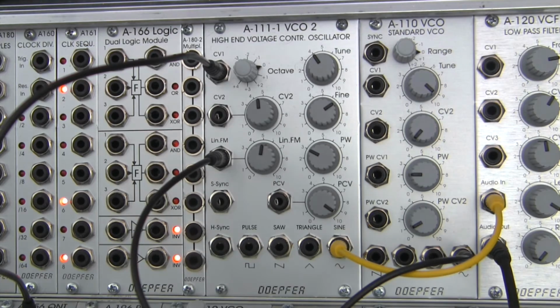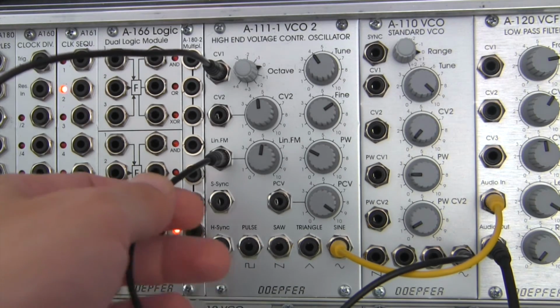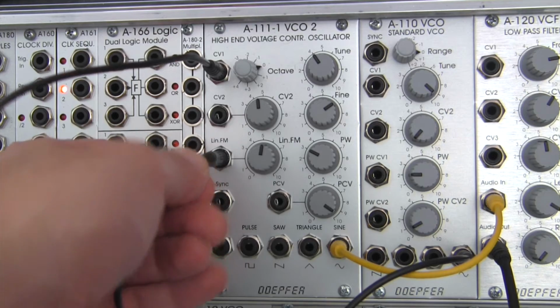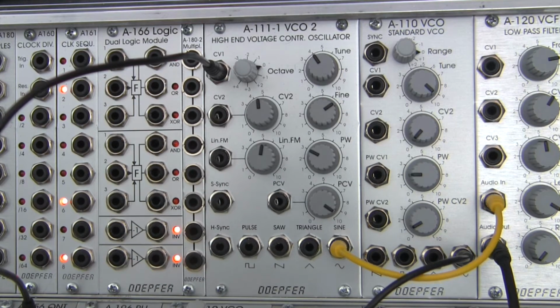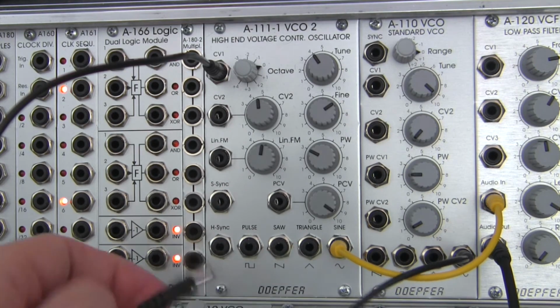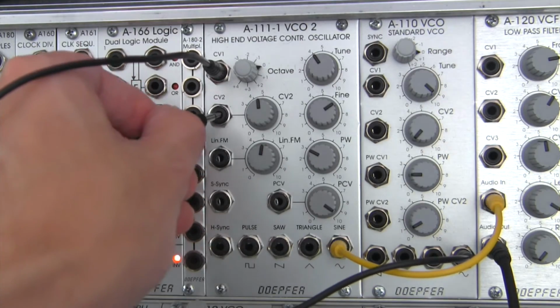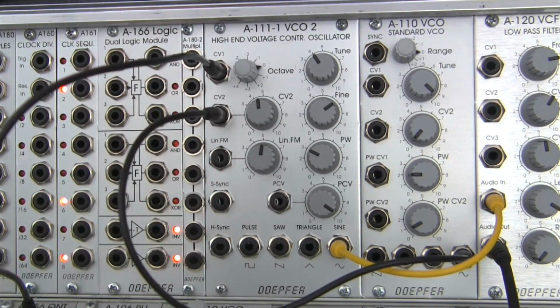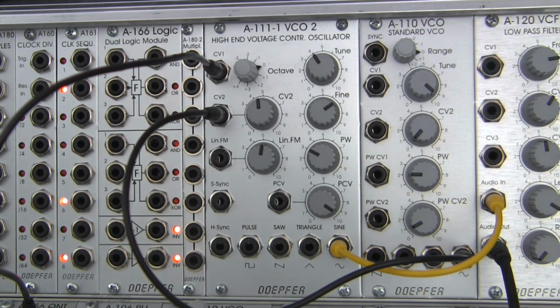And if you weren't with us in the last one, let's just compare what it sounds like going into the exponential. So there's just our standard pitches going into our A111. Now patching into the exponential. You can see it's just a little bit harder to detect where your pitches are.